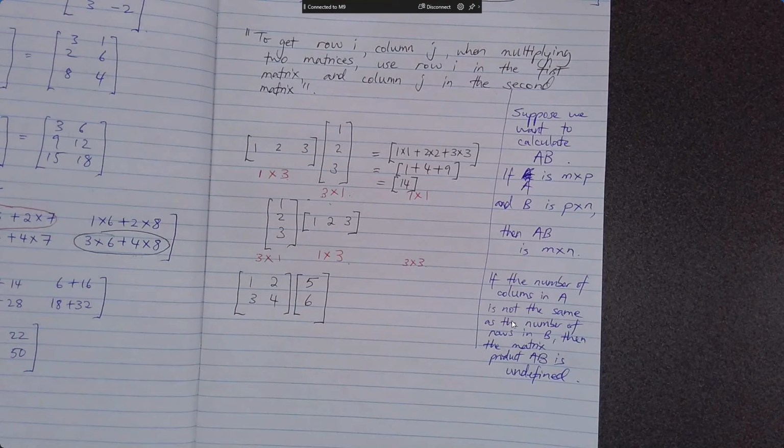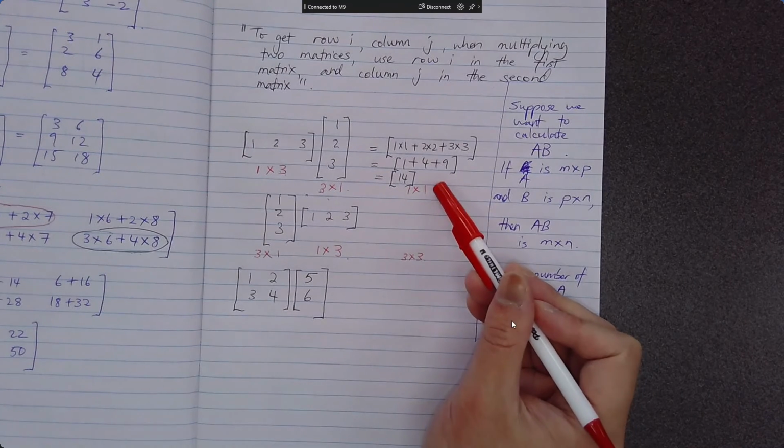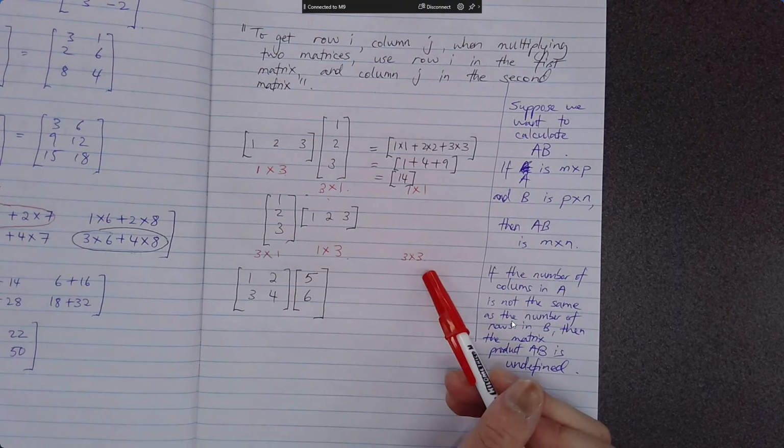Right? This one was a 1 by 1 matrix. Now we're getting a 3 by 3 matrix. So they're different.